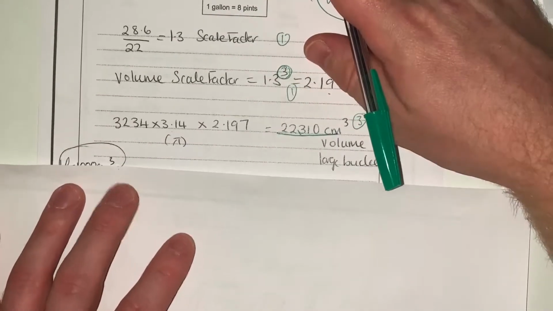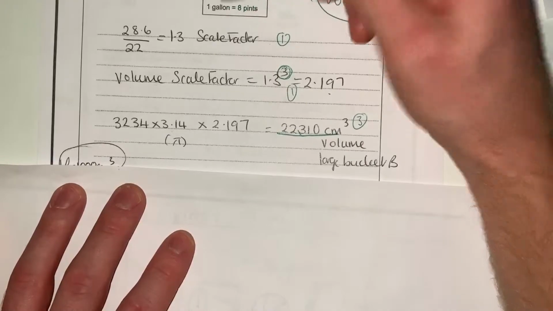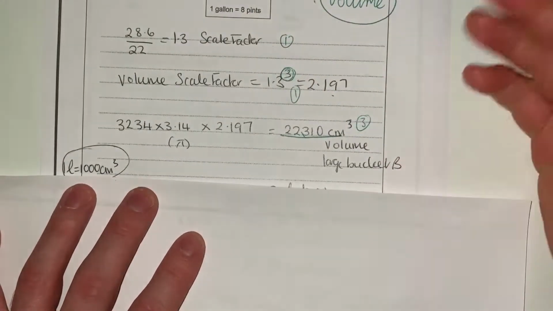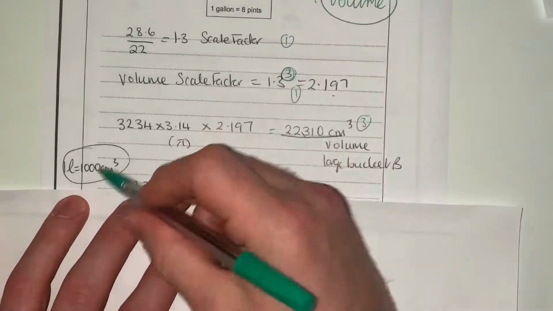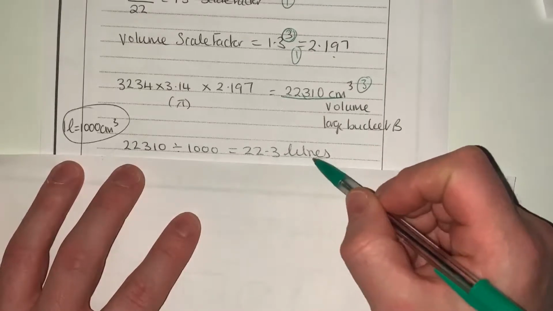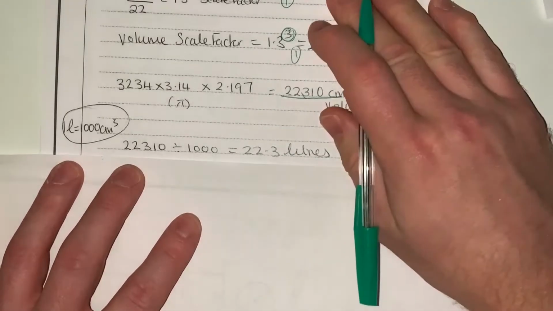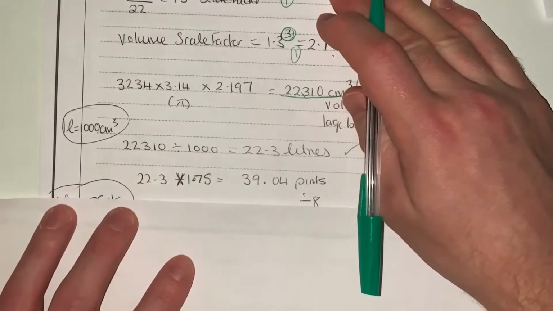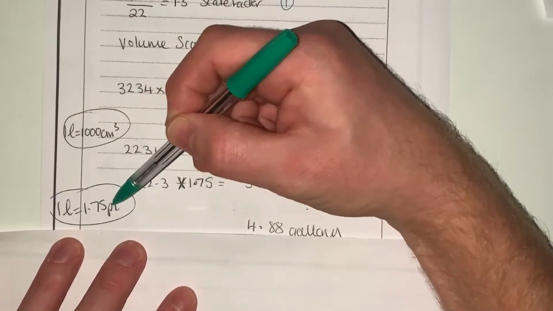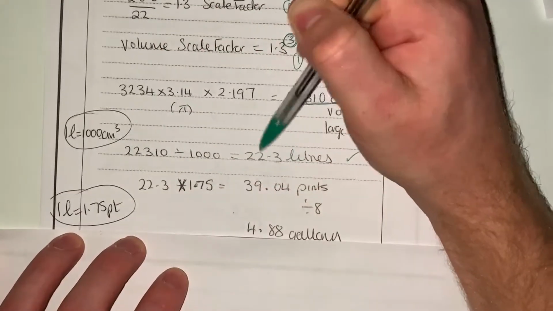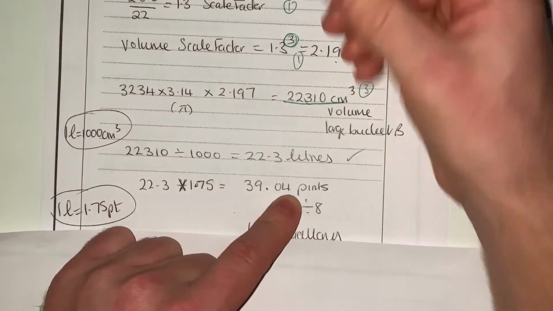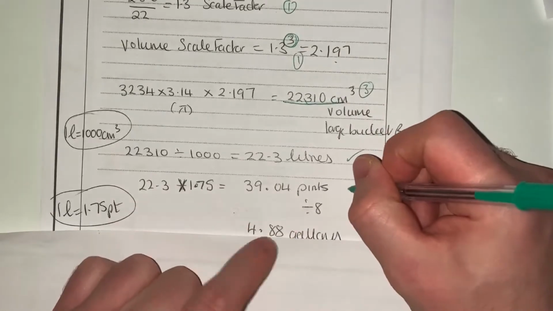Now I've done that, it's all about changing it to pints and then gallons. So you need to remember, first, centimeters cubed is the same as milliliters. So I'm going to divide by 1,000 to change it to liters. So I've got 22.3 rounded liters here. Then I need to remember the conversion: 1 litre is the same as 1.75 pints. You need to learn that. So if this is how many litres I've got, I'll multiply it by 1.75 to change it to pints, which is 39.04. So that's going to get me up to my 5th mark here.